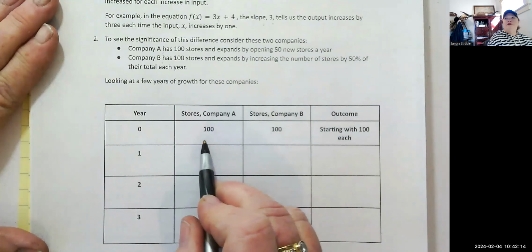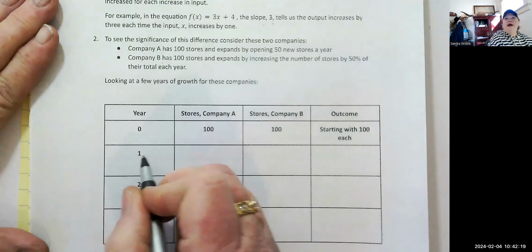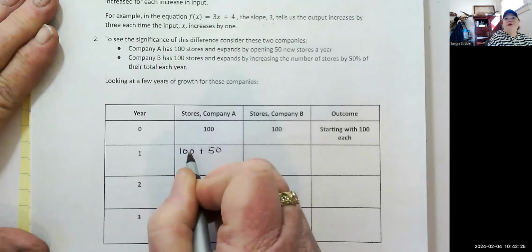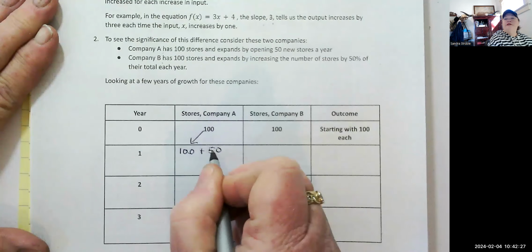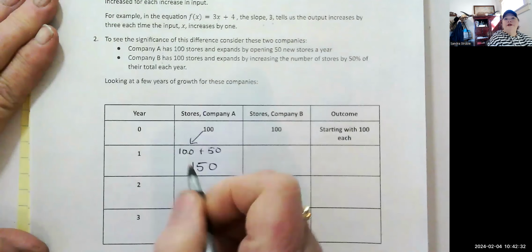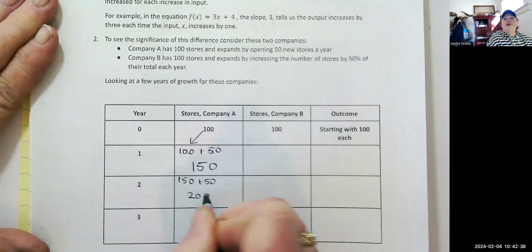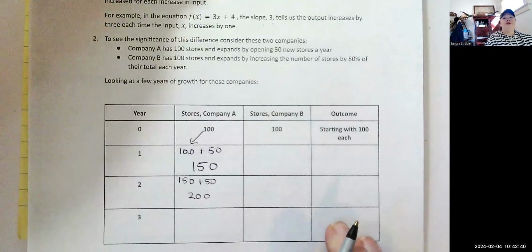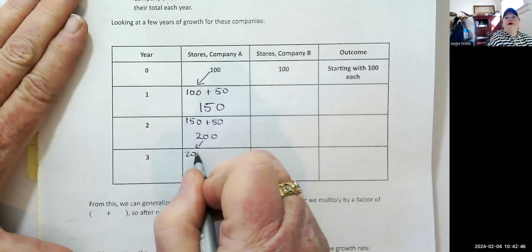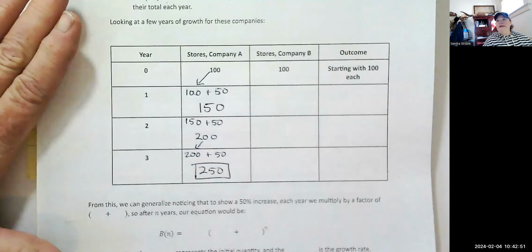So company A starts off with 100. That's their initial value, their B, and they are adding 50 new stores per year. So 100 is the starting plus the 50 new ones. So after year 1, they have 150 stores. Year 2, they start off with 150 and they add another 50. So then they have 200 stores at the end of year 2. Finally, for year 3, they start off with 200 stores. They add another 50. So that's 250 stores they end up with at the end of year 3.